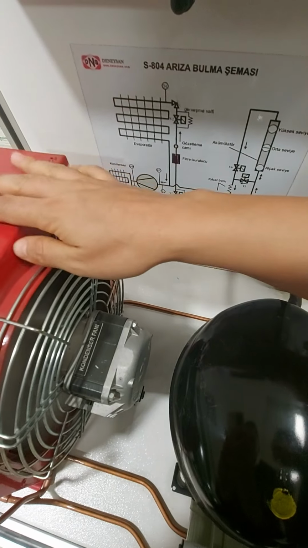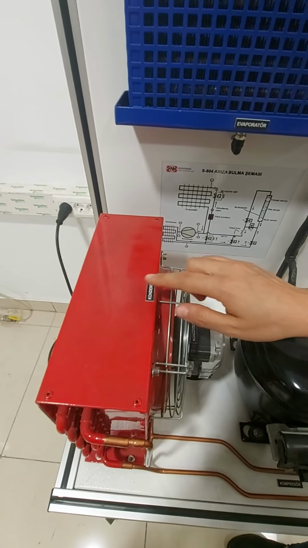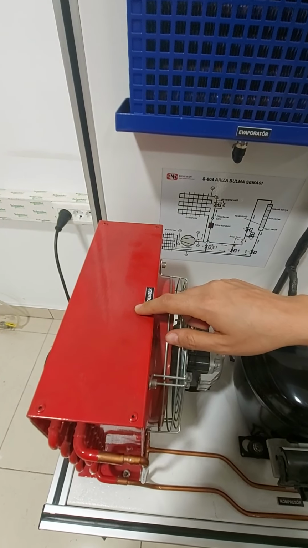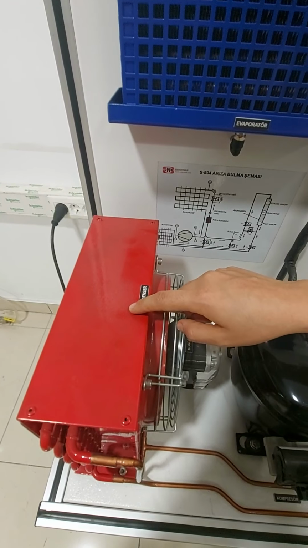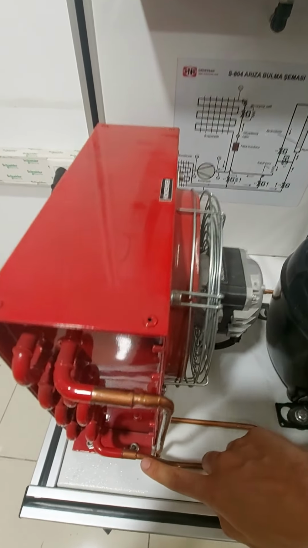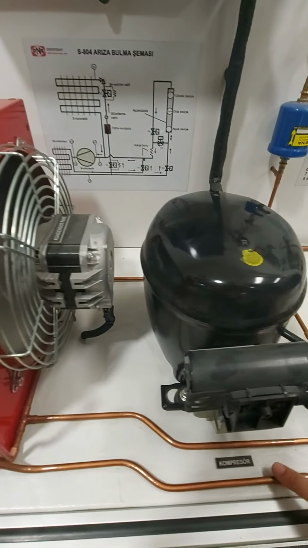The condenser changes high pressure refrigerant from a high temperature vapor to a low temperature and high pressure liquid refrigerant, and then it leaves the condenser in a line called liquid line.